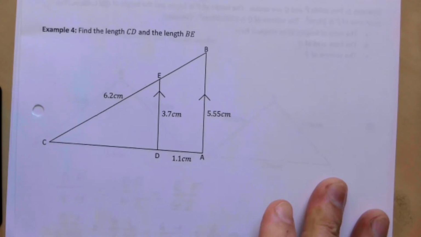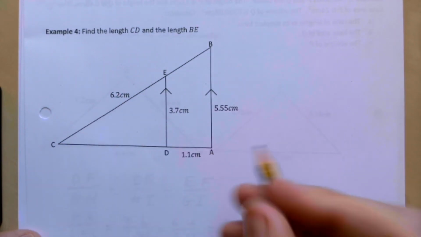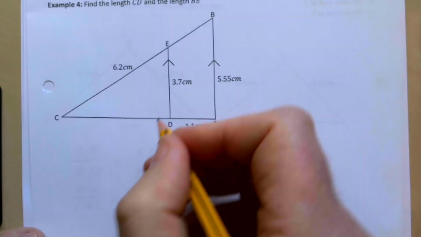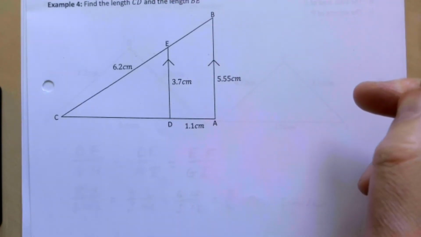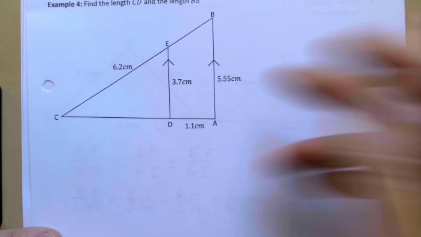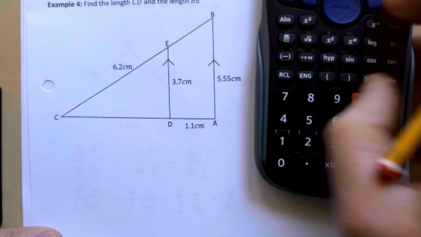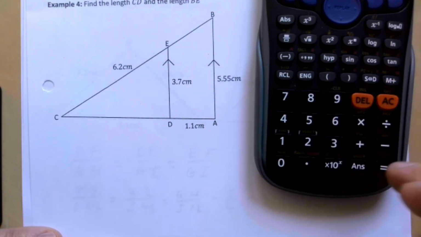Okay, find the length CD and the length BE. Here's our ratio here. Can you see the small triangle and the big triangle? Sometimes it's nearly better actually drawing these things out so you can see what's going on. But 3.7 and 5.55 are going to give us our scale factor.